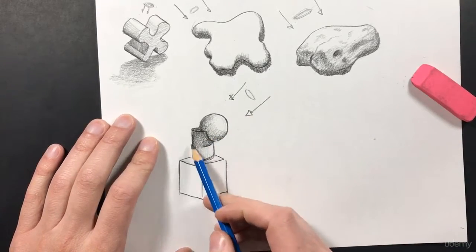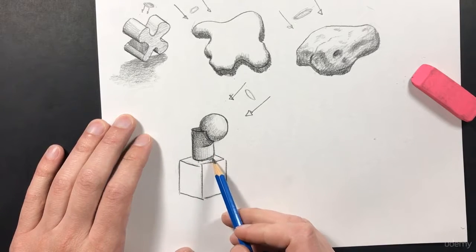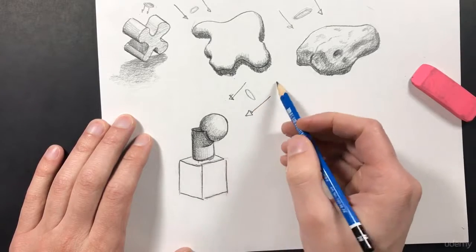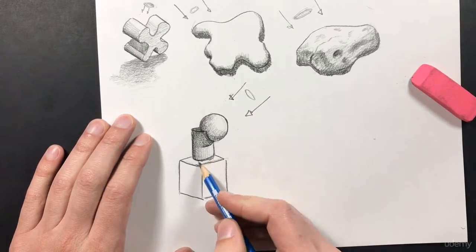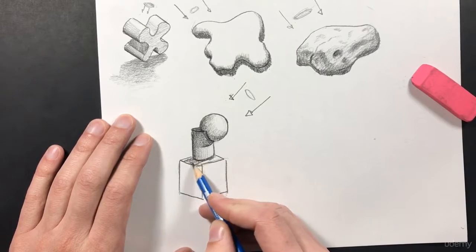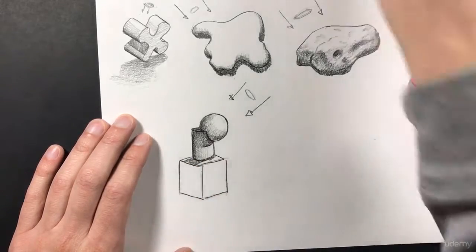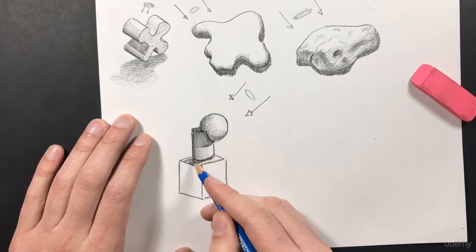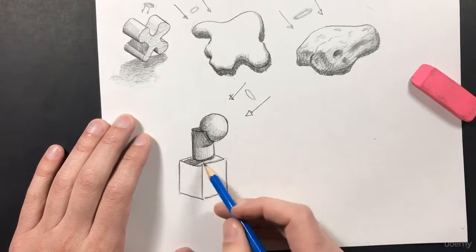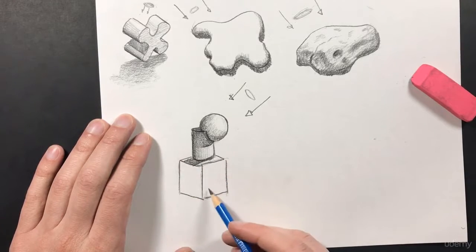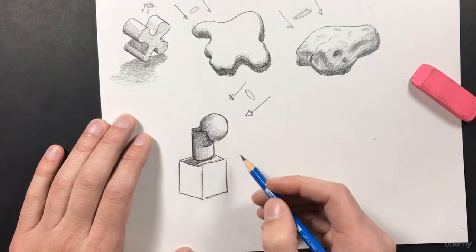Then we know that this cylinder is going to be casting a cast shadow onto this top surface of our cube. So let's go ahead and add that in. The light's coming from this side, so we're going to go ahead and add in that cast shadow like so. And then we'll go ahead and fill that in. I'm going to switch over to a more sharpened pencil. Perfect. And it's not going to go over this edge because this edge is just going to turn into a shadow anyways. So we'll leave it like so.